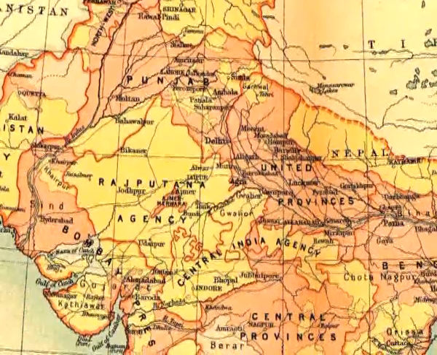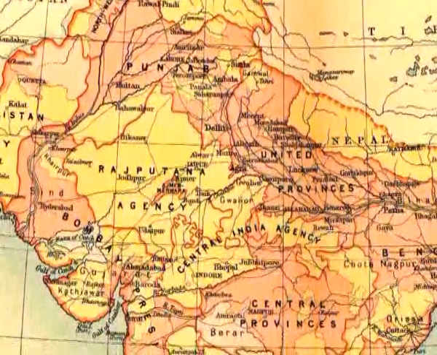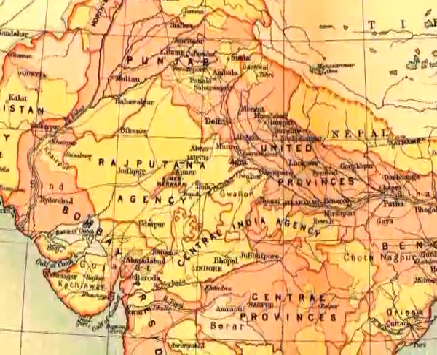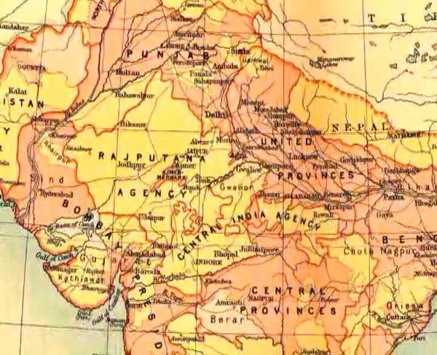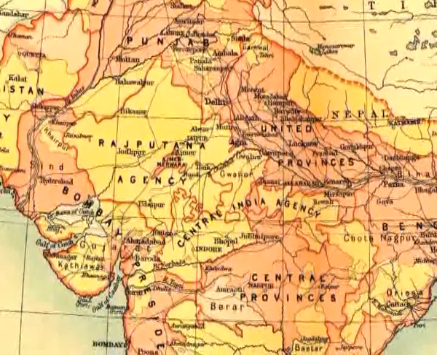We should, however, keep in mind that there were some pockets of non-monarchical political groups called Ganas, Ganasanghas. These were located in the Punjab, parts of Haryana, in some areas of Rajasthan, also in the forest tracts of present-day Madhya Pradesh.